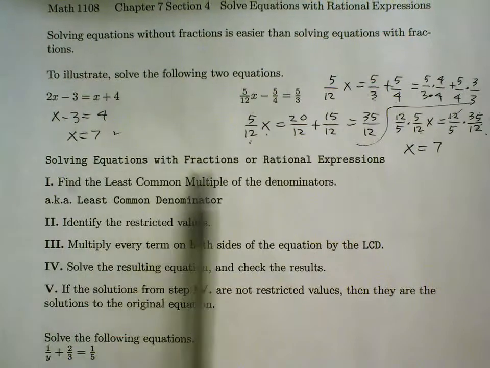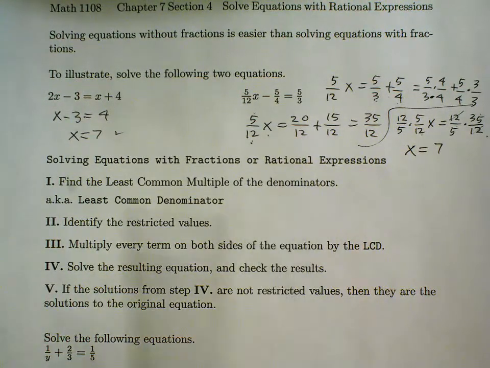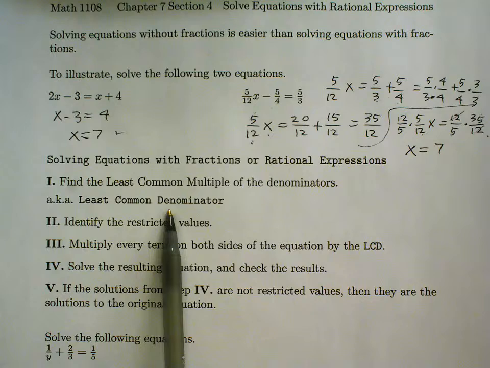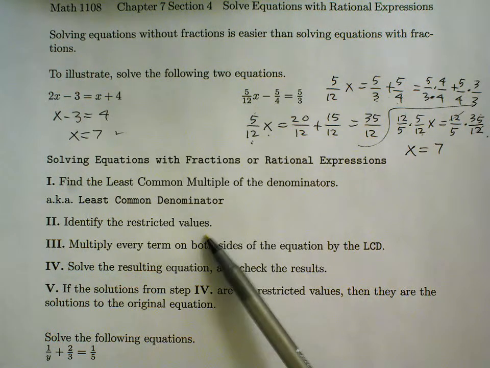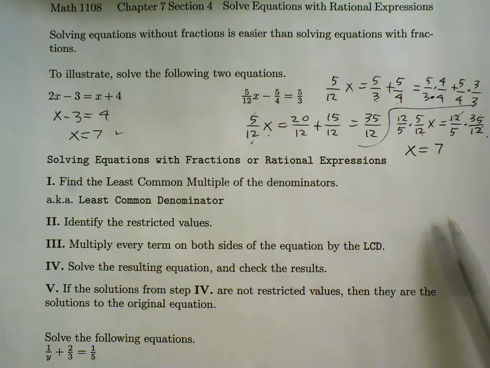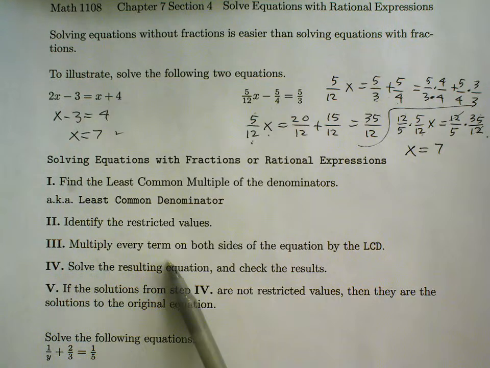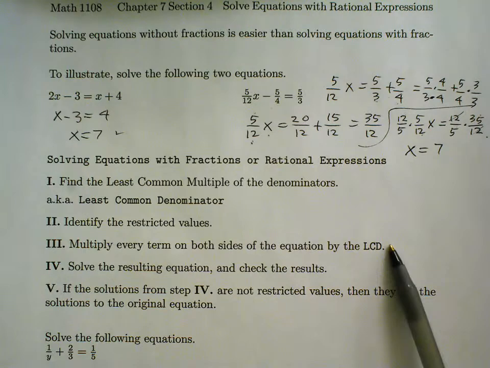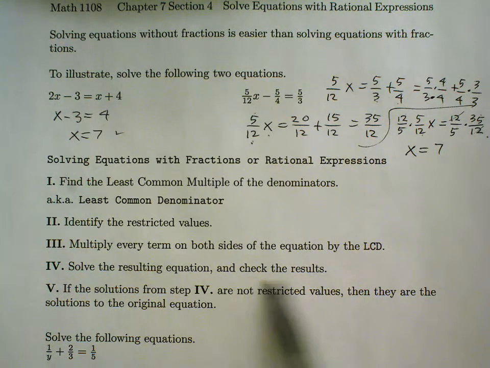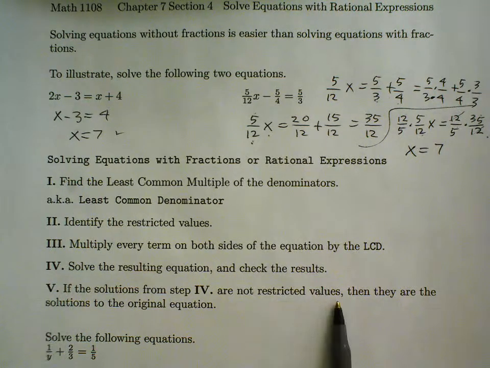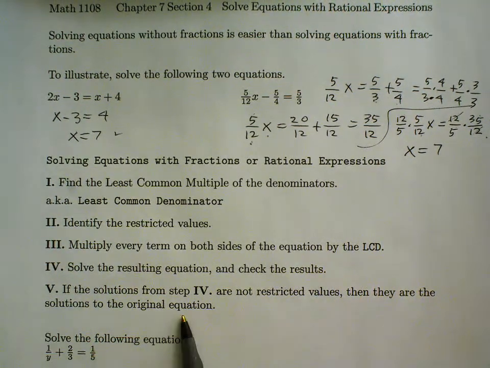So solving equations with fractions or rational expressions. First, find the least common multiple of the denominators, which is also known as the least common denominator. You always have to be aware of restricted values, so identify the restricted values if there are any. Then multiply every term on both sides of the equation by the least common denominator. And then solve the resulting equation and check the results. So if the solutions from step 4 are not restricted values, then they are the solutions to the original equation.